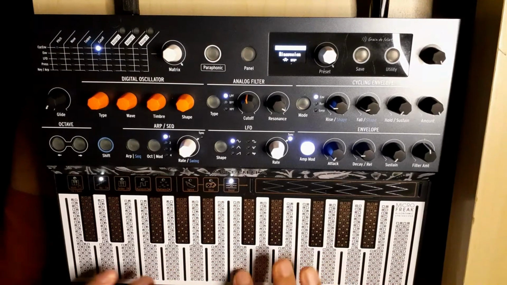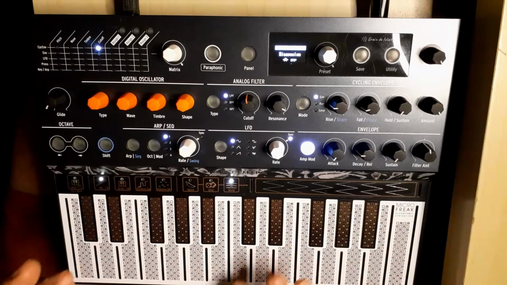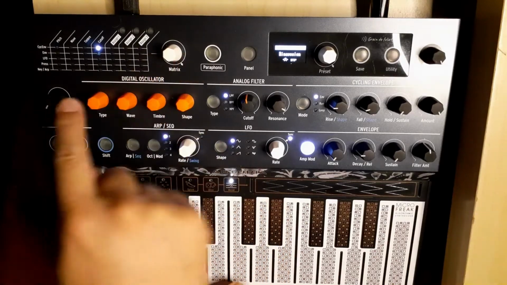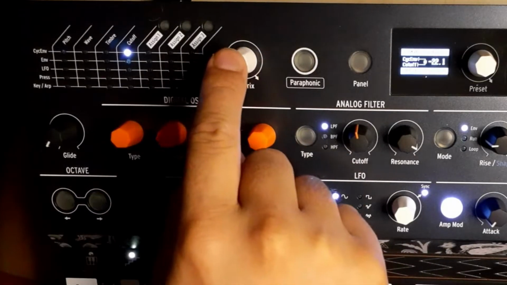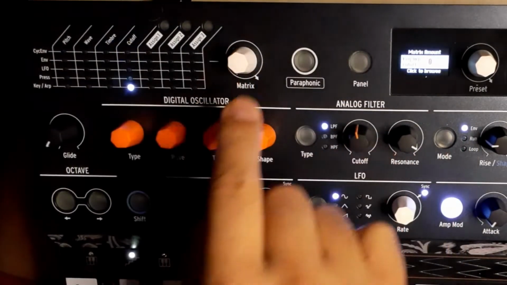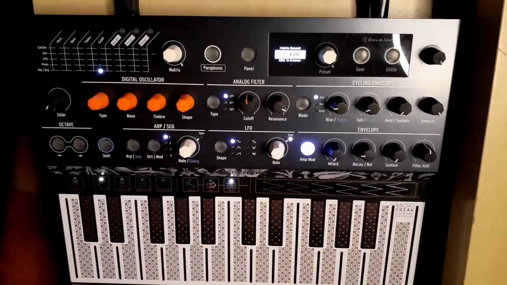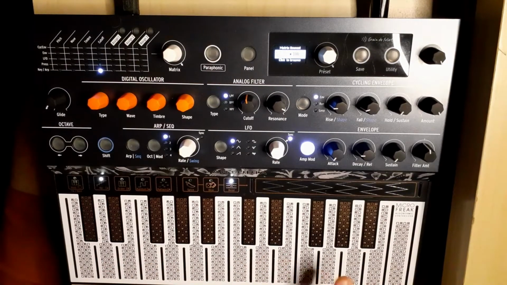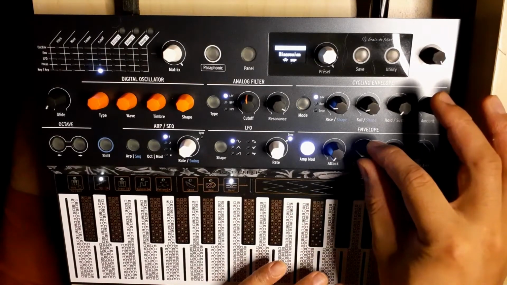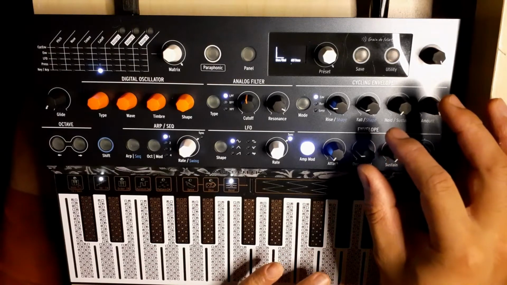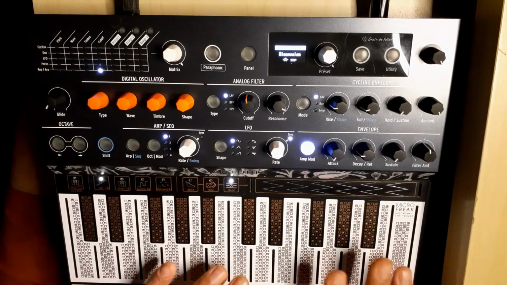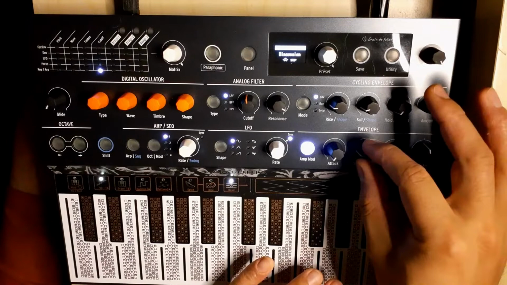At the moment, the cutoff point is static no matter where you play on the keyboard. But let's assign the key tracking onto the cutoff point. So let's go into key up and go to cutoff, and let's put it to 100%. I think the decay release is a bit long. So it's about 700 milliseconds. Maybe a bit shorter even.